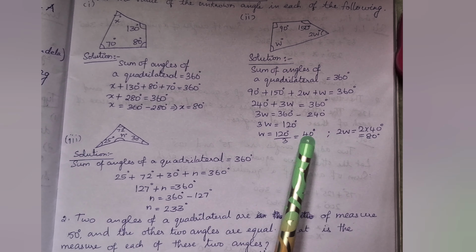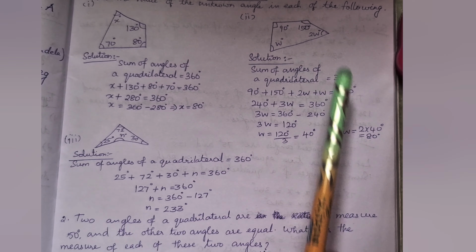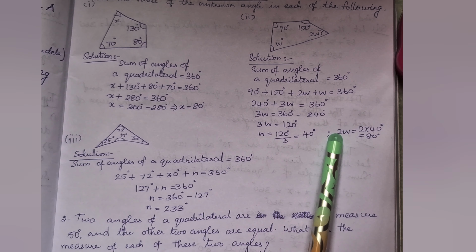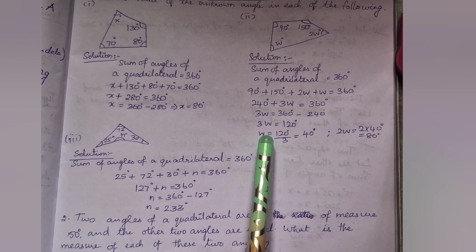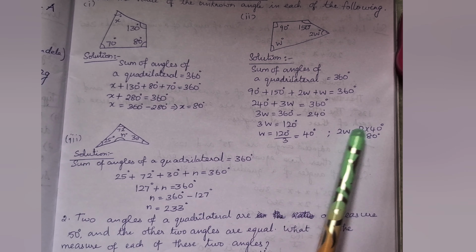This is W. Now you need 2W also. So 2W is 2 into W. So 2 into W value is 40. So 2 into 40 is 80.